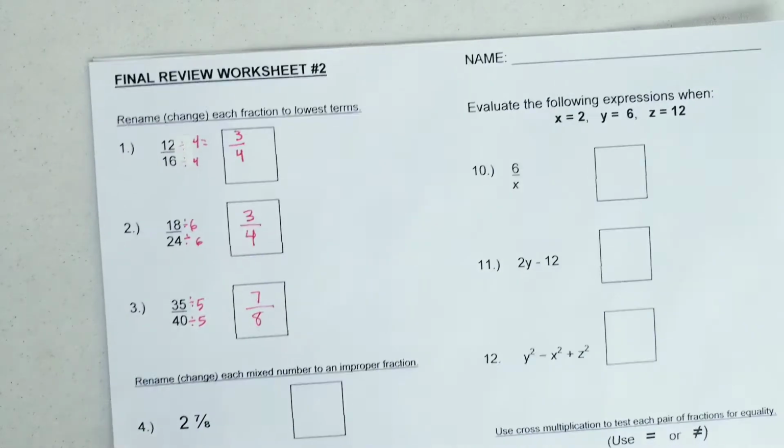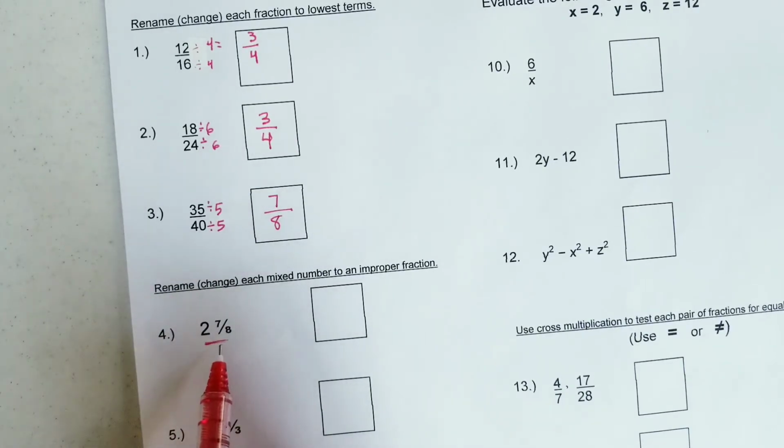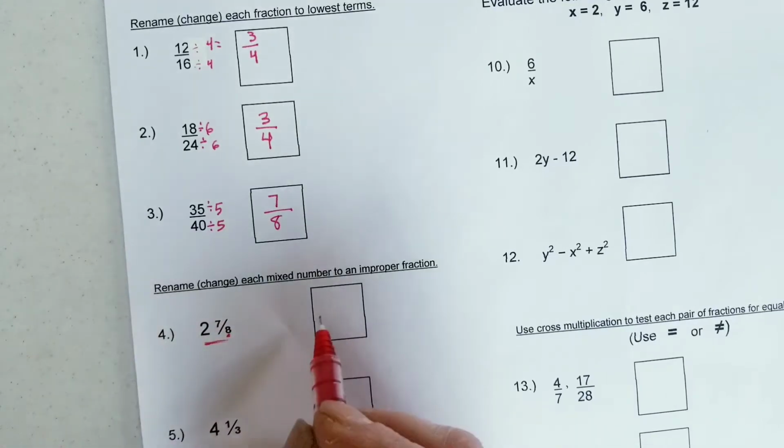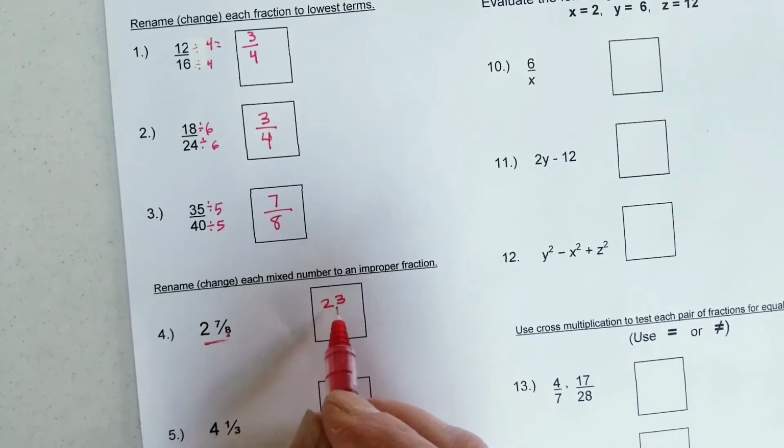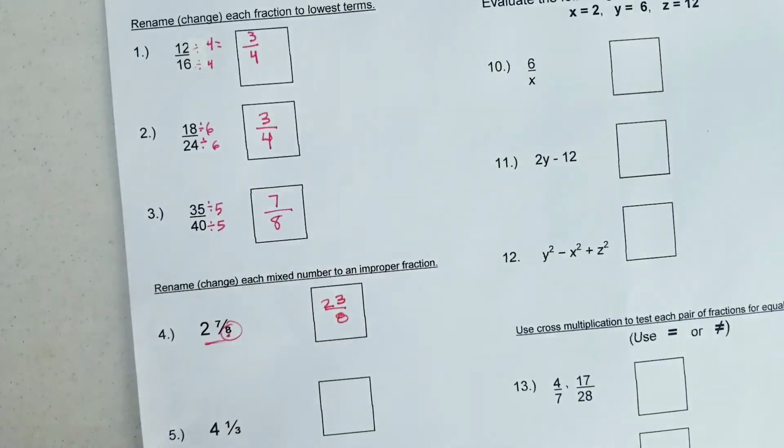Okay, moving down, rename or change the mixed number to an improper fraction. So here we have a mixed number. They want it changed to an improper fraction. I'm going to multiply my whole number times my denominator, and that's 16. And then I'm going to add 7, that's 23. So we come up with 23 in the numerator spot, and our denominator stays the same, 23/8.